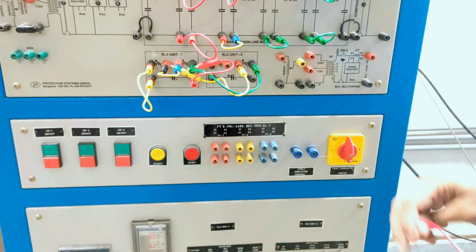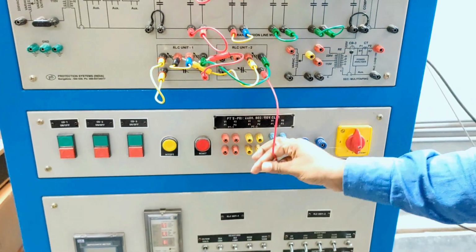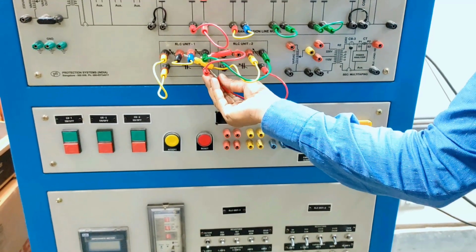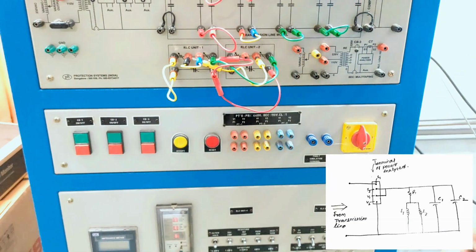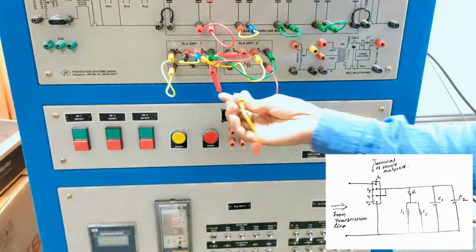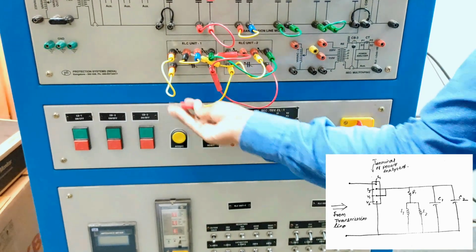I will show this connection in the video, how we make the connection diagram. So this C2 is connected in parallel with C1.